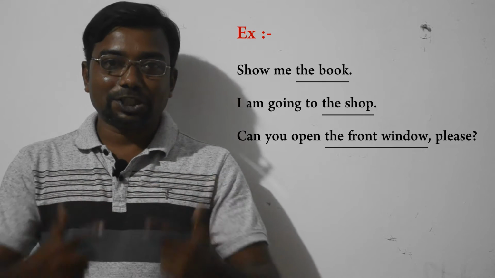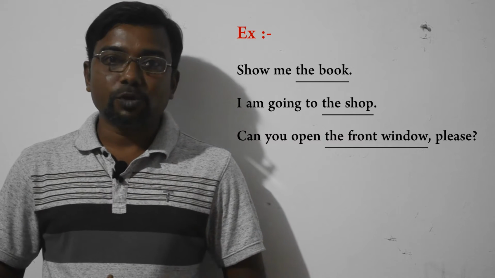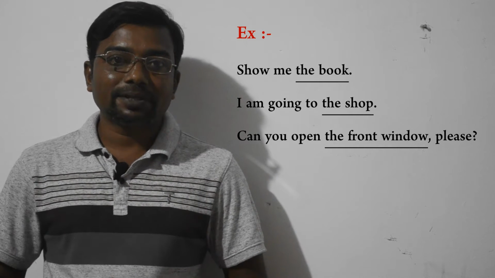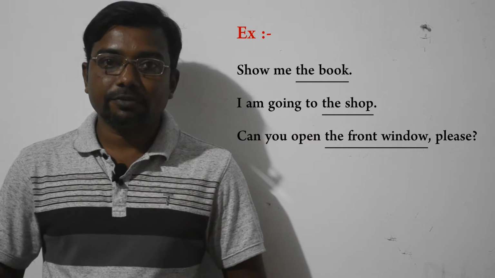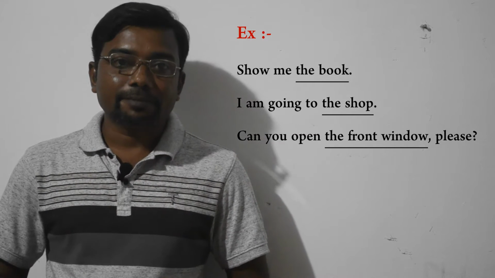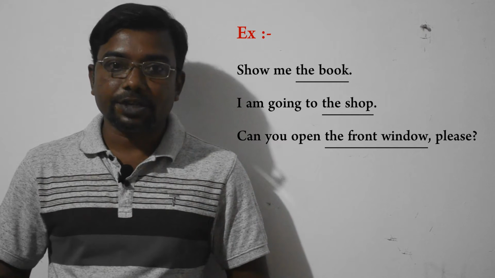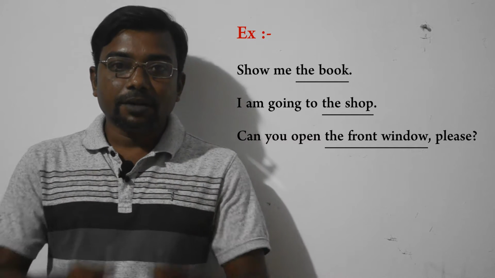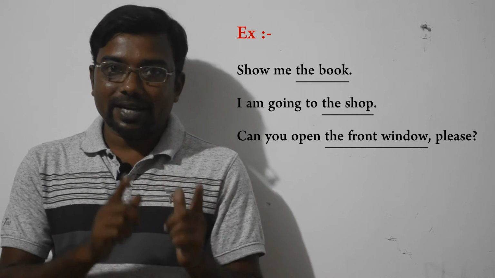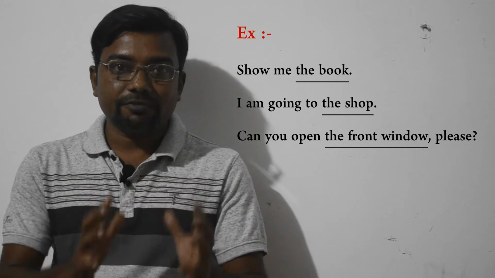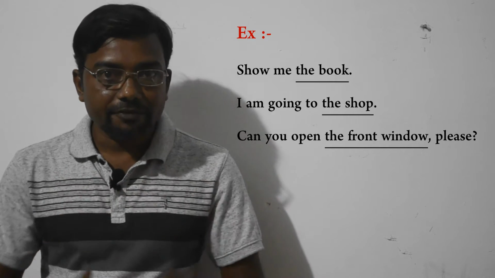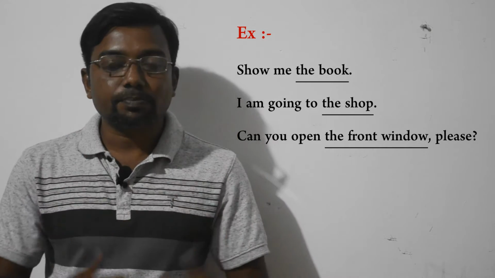Okay everyone, let's see some examples of the definite article. Look at these examples. Show me the book. I'm going to the shop. Can you open the front window please? Look at the underlined words: the book, the shop, the front window. We use the definite article the before a noun to modify that noun. Remember, by using definite articles, you can specify the noun.